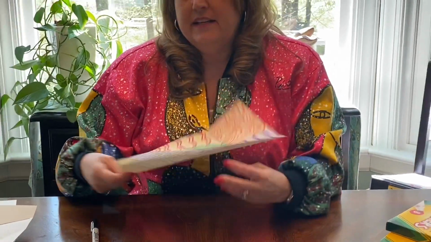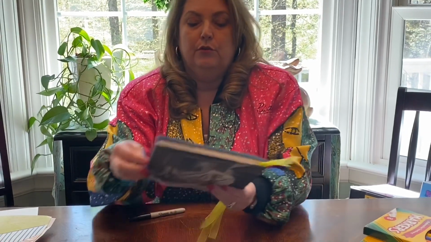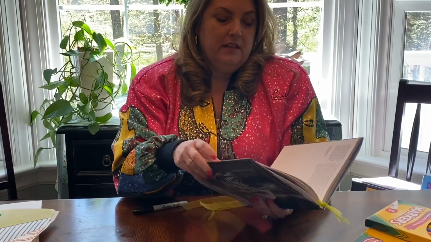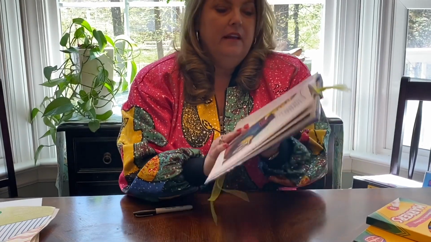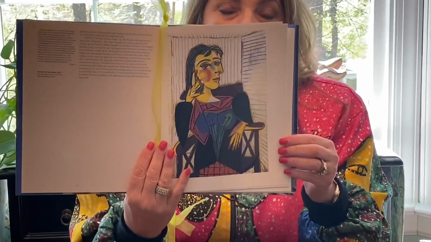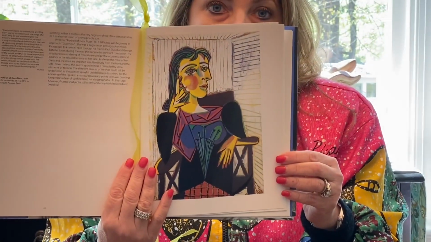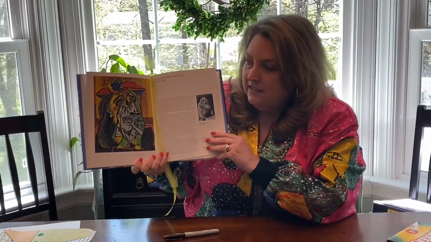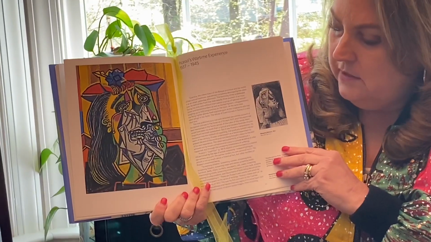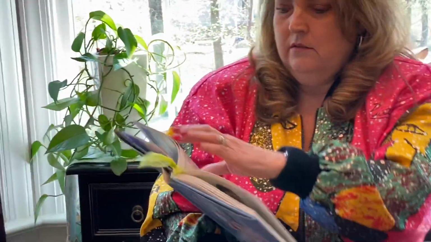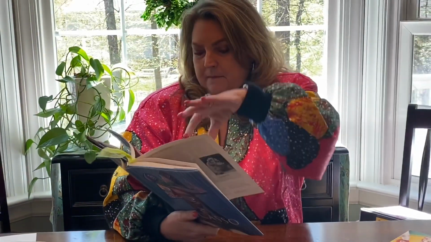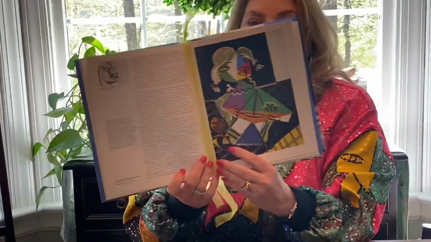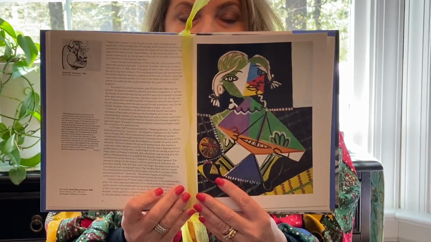Now, a portrait is a picture of a person. So I wanted to show you some portraits done by Pablo Picasso. This is a really awesome Cubism style artwork. You'll notice that it has lots of shapes and colors. This one is someone crying. It's called The Weeping Woman. And then this one is a little more childlike.